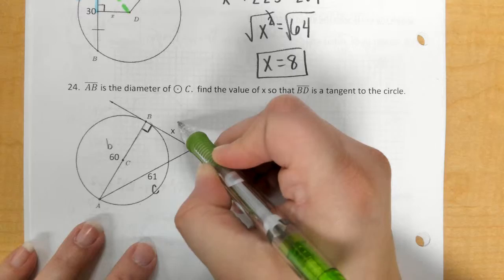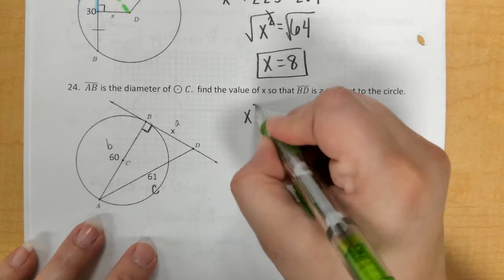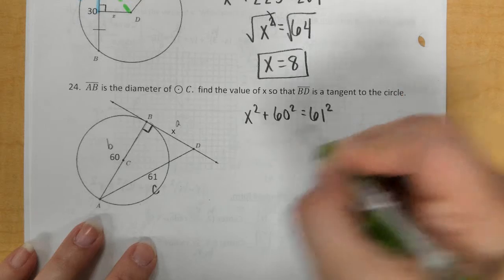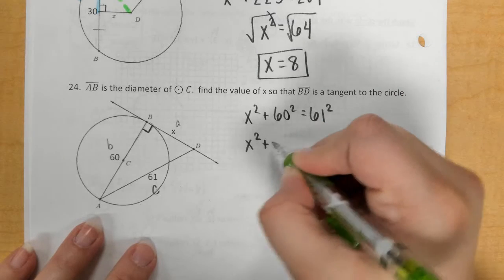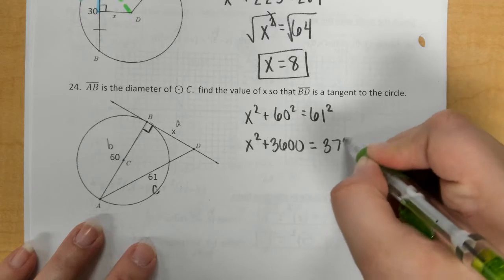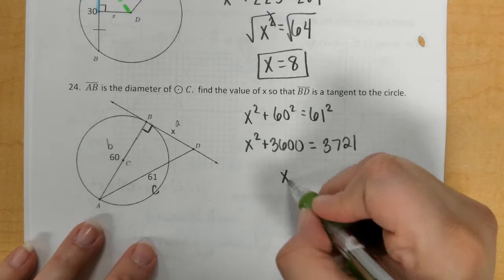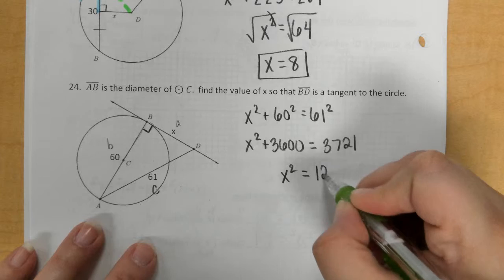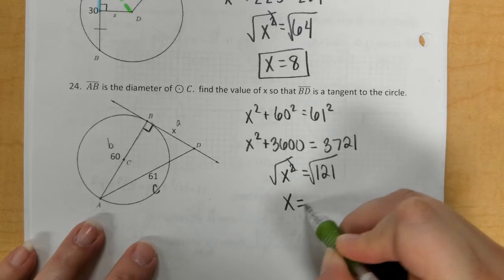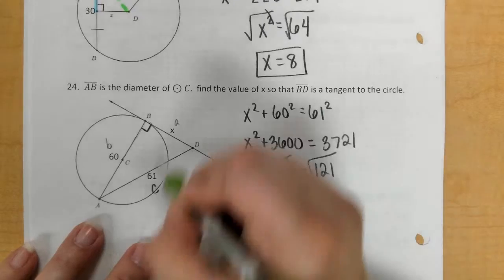This is my b, trying to find my a. So x squared plus 60 squared equals 61 squared. Okay, so if I subtract the 3,600, I get 121. And if I square root both sides, x is 11.